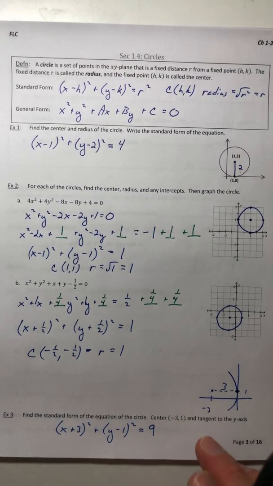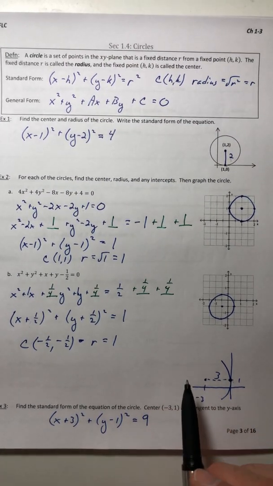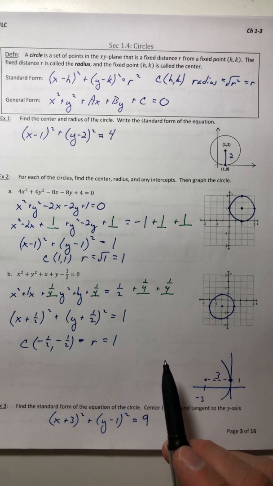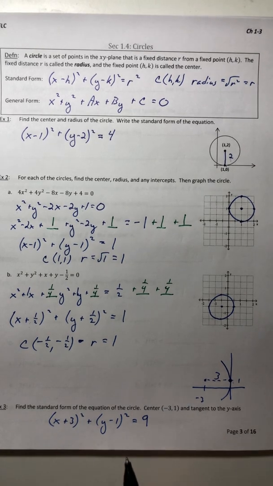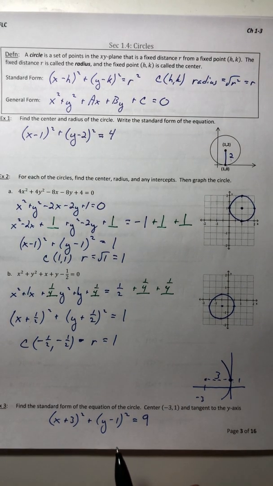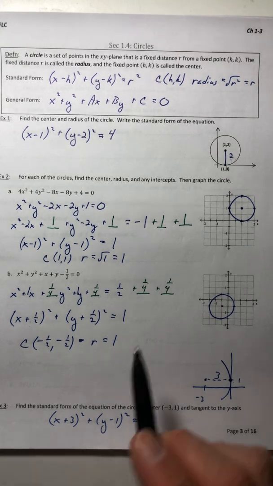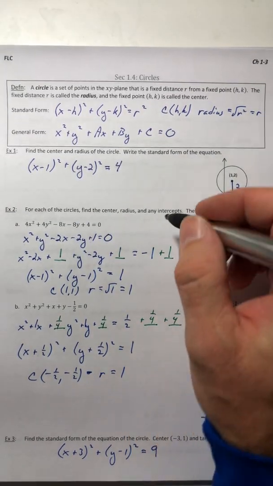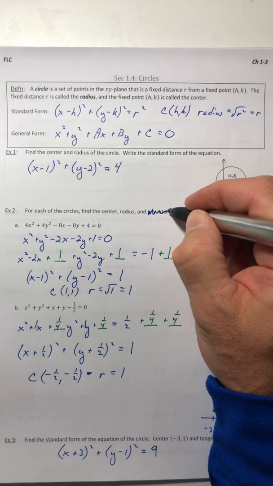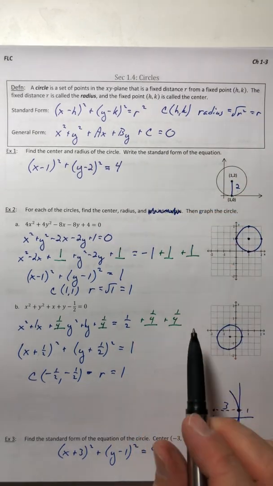Okay, so that is going to do it for section 1.4. Again, sorry it's a longer video than what I typically like, but since that was it, there you go. Oh, also on example 2, I forgot, I kind of took off or didn't do the intercepts.